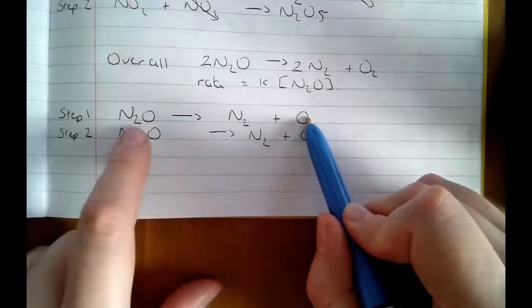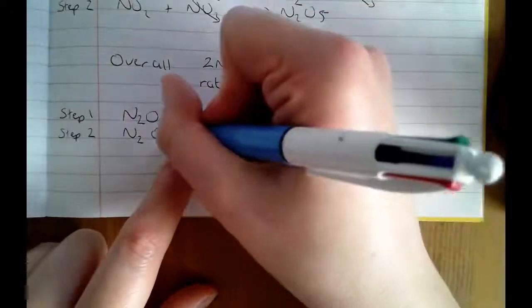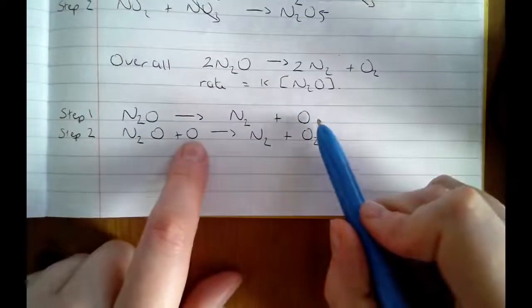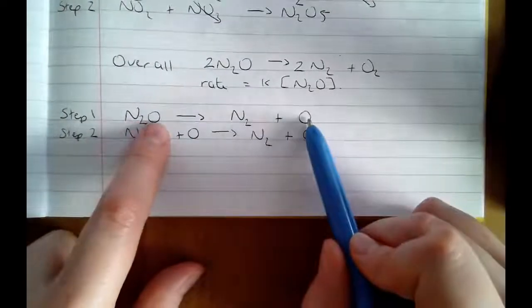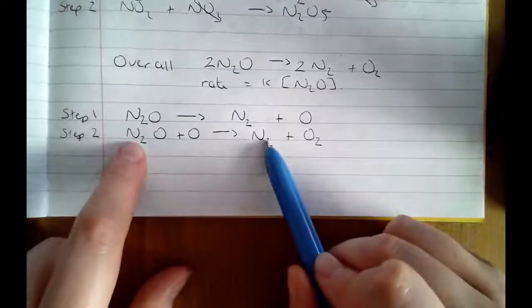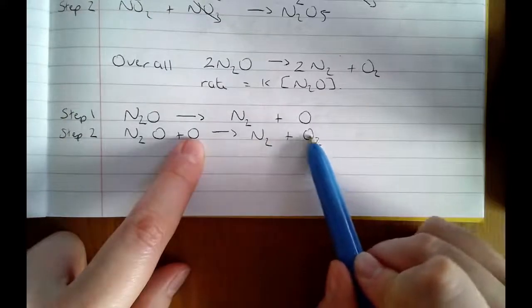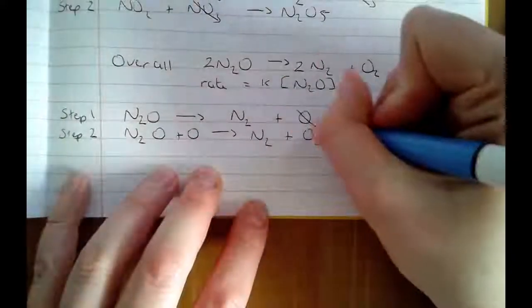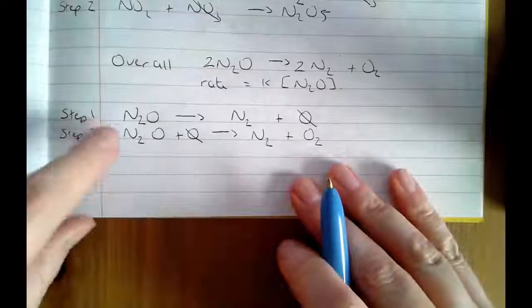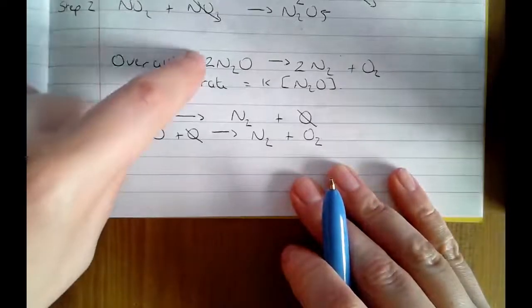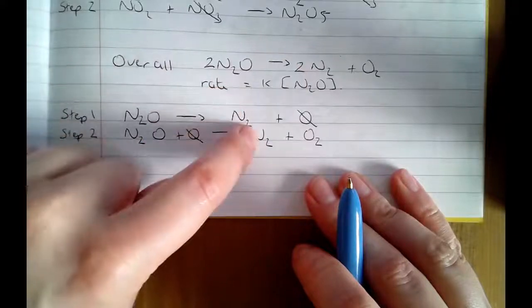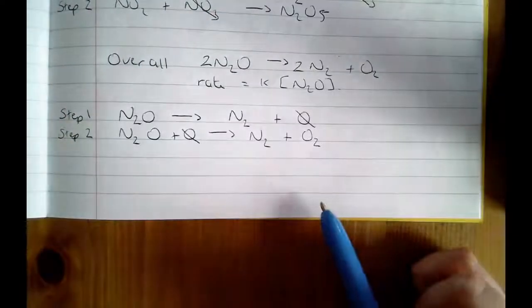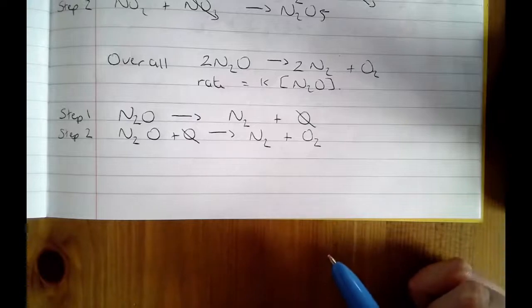So I'm going to react my N2O with a molecule of oxygen. By putting oxygen on the left-hand side, I'm going to be able to cancel. So let's make sure everything's balanced. I've got 2 nitrogens and 1 oxygen, so that's fine. Here I've got 2 nitrogens and I've got 1 plus 2 oxygens and 2 oxygens. My oxygens will cancel on either side. That gives me 2 molecules of N2O on the left, which matches my overall equation, 2 molecules of N2 on the right, which matches my overall equation, and 1 molecule of O2, which again matches my overall equation.